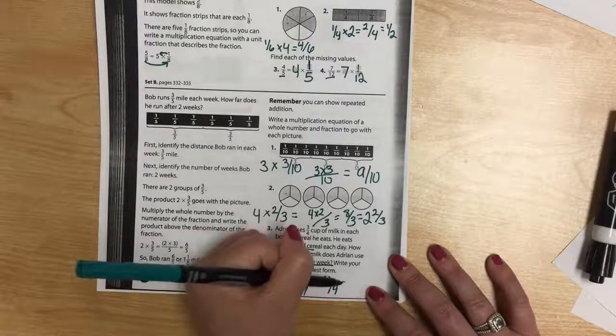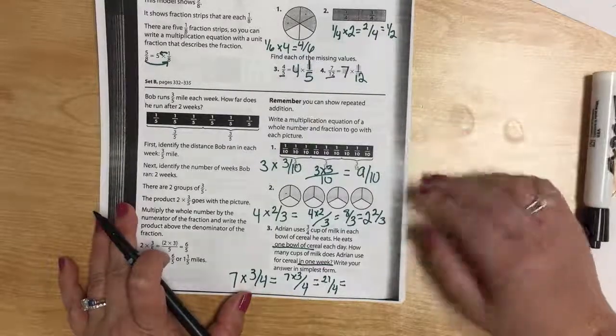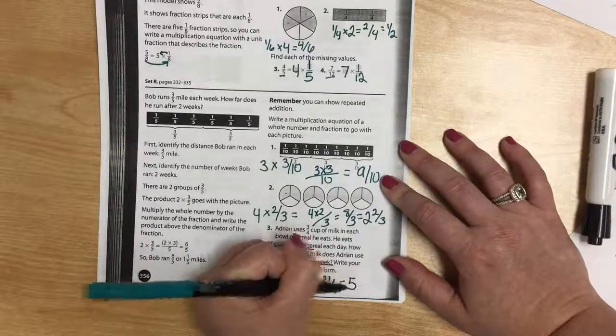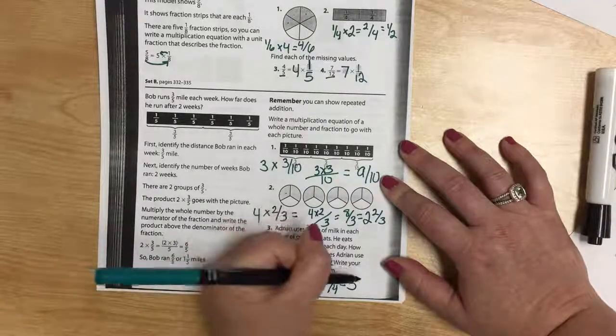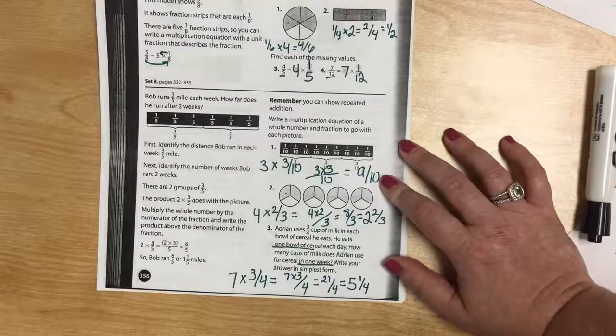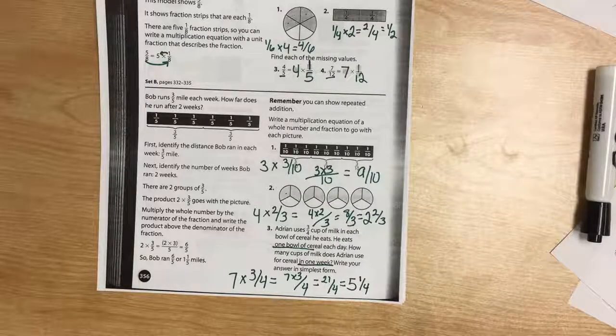21/4. Okay, now I got to change that to a mixed number. 4 can go into 21 how many times? Because 5 times 4 is 20. 21 minus 20 is? 1. So 5 1/4 is my answer. Okay? So good so far?